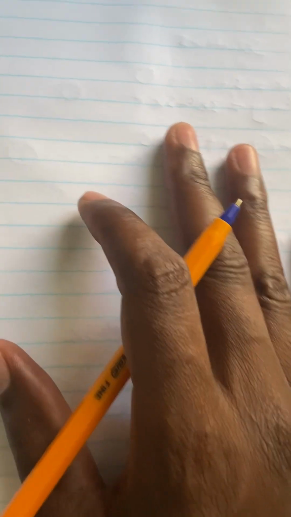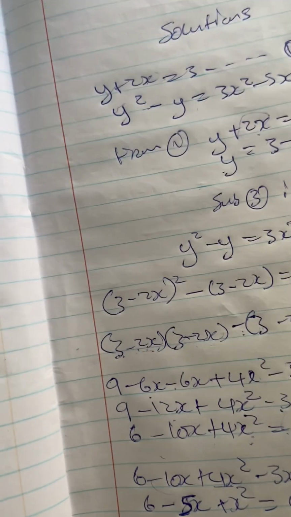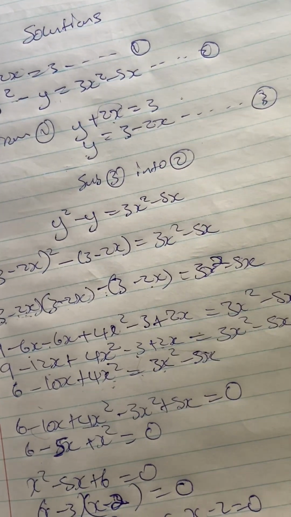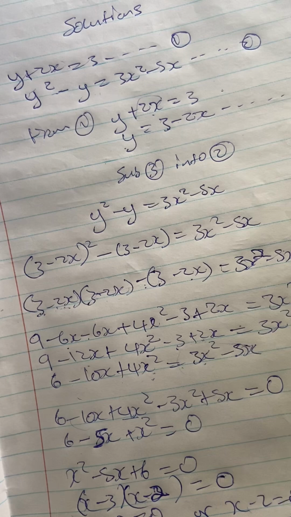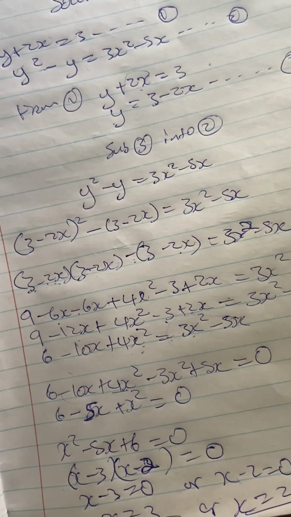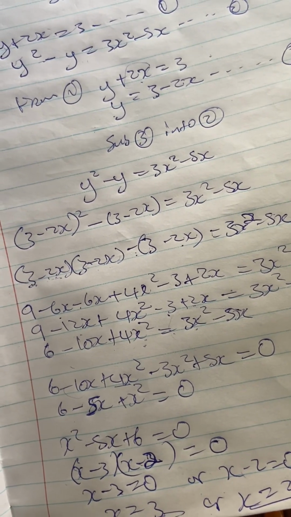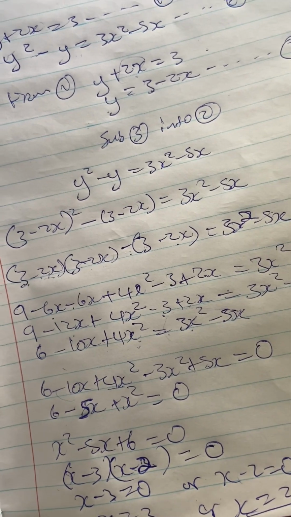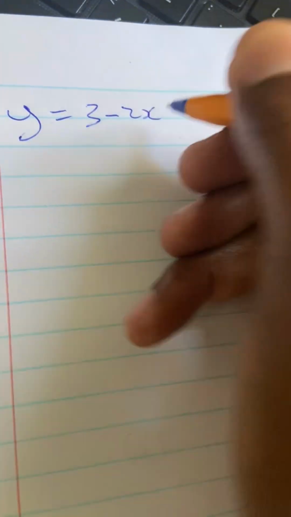So here we still continue, since we got the values of x. Now we need to get the values of y. So now we are going to equation number 3 instead of equation number 1. Equation number 3 says y is equal to 3 minus 2x.